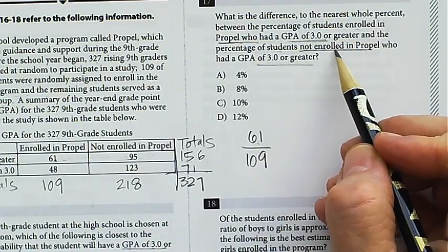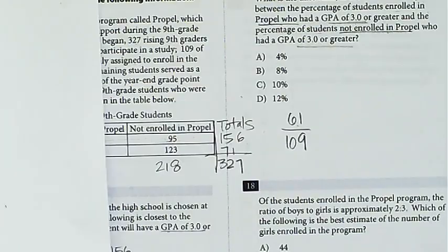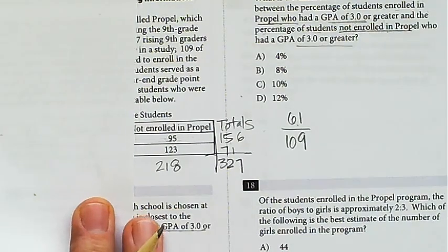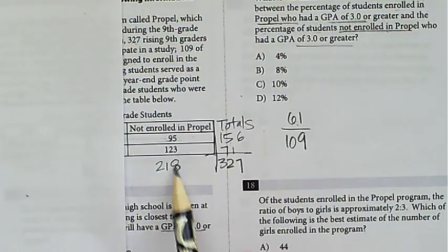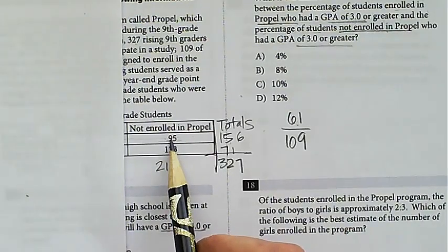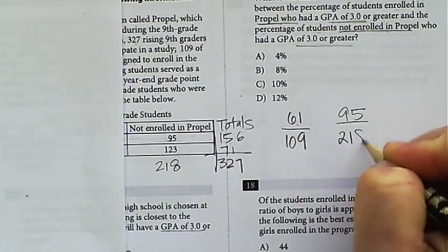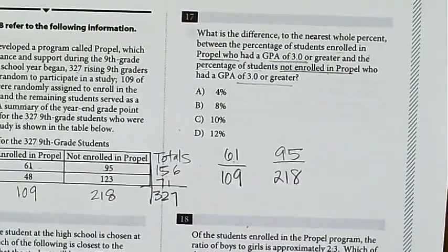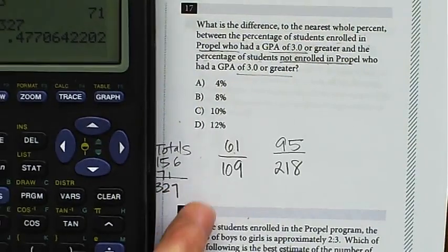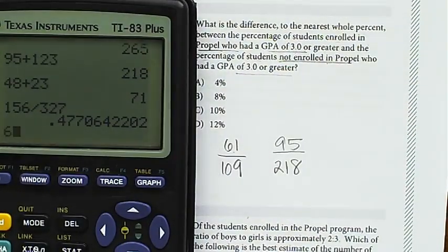And then the ones not enrolled in Propel who had 3 or greater. Then I'm looking at just this column. So out of the 218 not in Propel, 95 had a GPA of 3 or greater. So I'm going to look at those two percentages. So as you can see, these are reading heavy. We'll get a little practice with this before the test, but they're not super difficult.